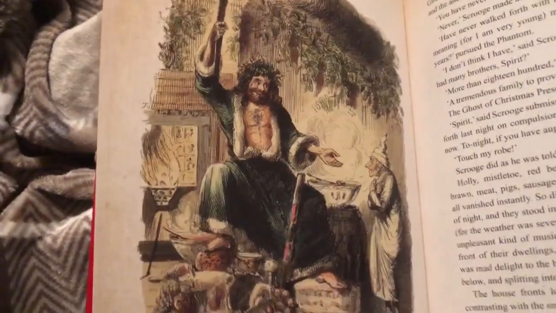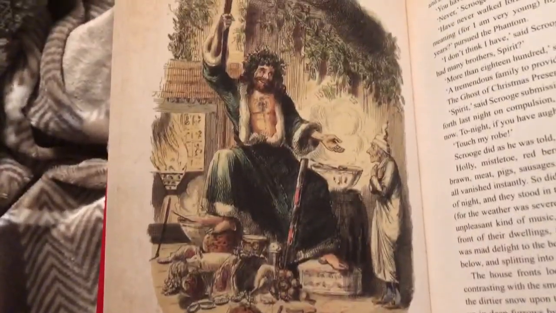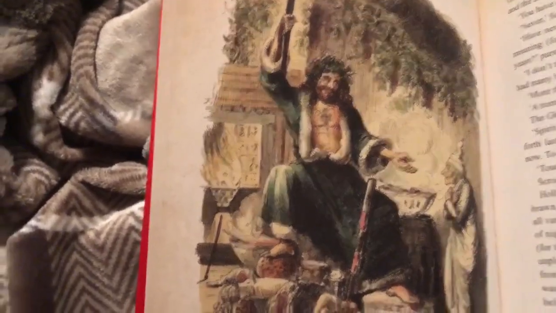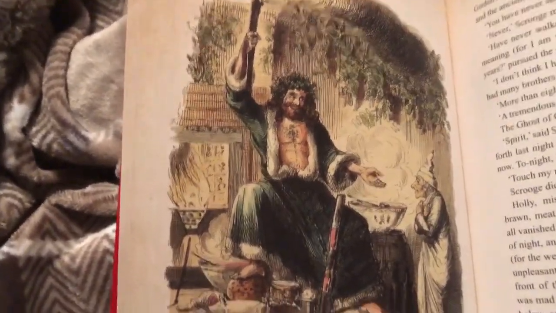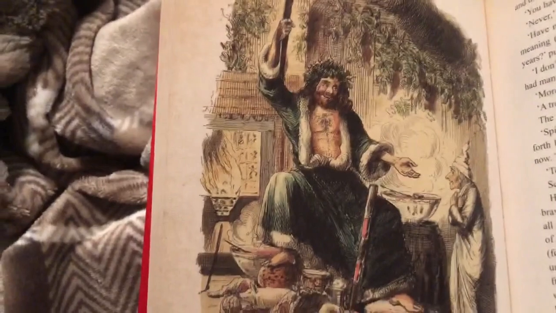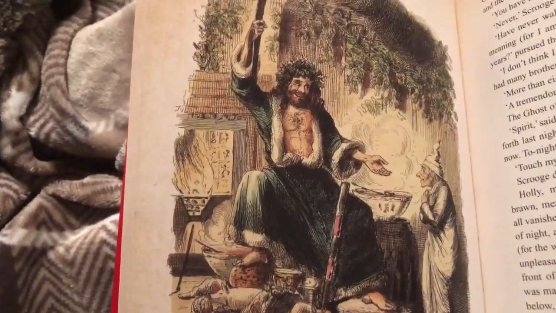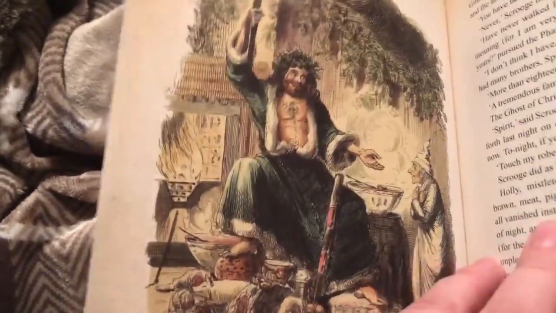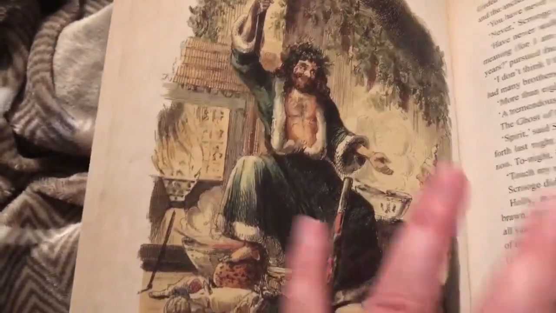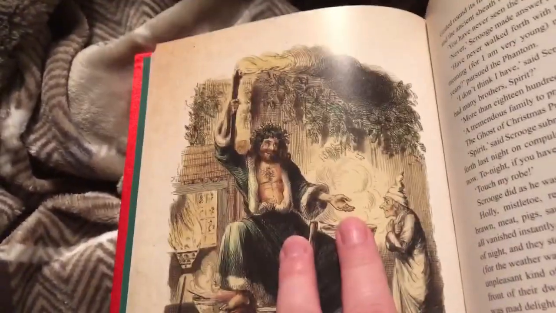Can I just say how inappropriate this ghost is, considering it's the Victorian age? Quite a funny interpretation of what Dickens wrote, which actually is quite accurate. So anyways, really funny picture.